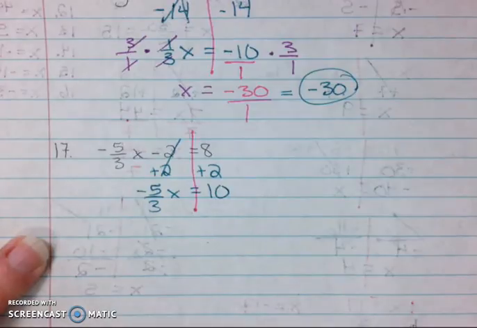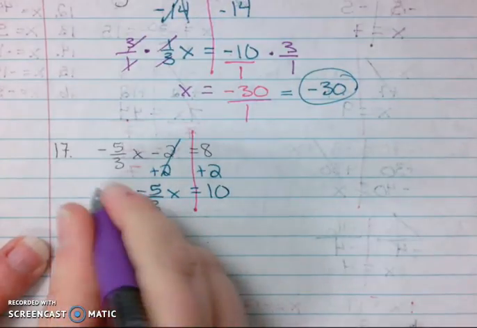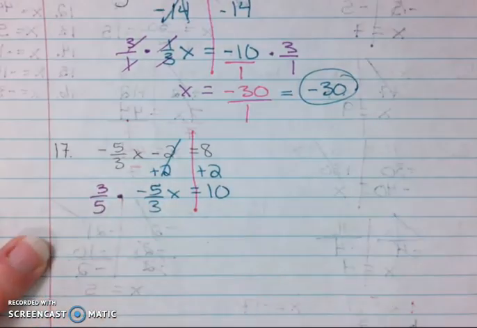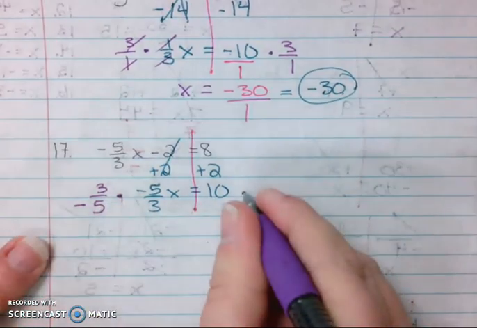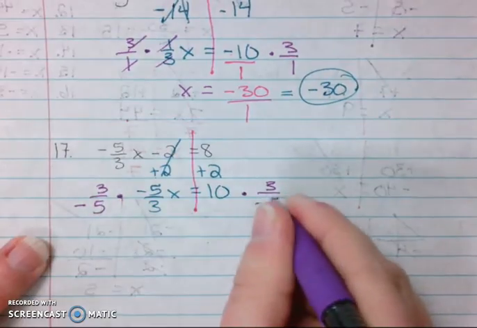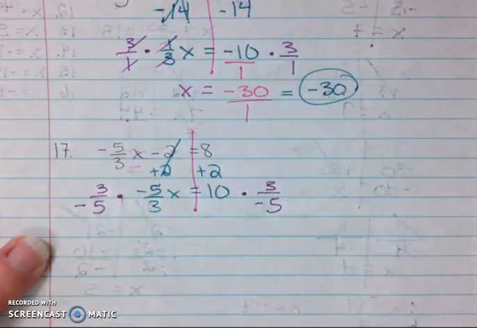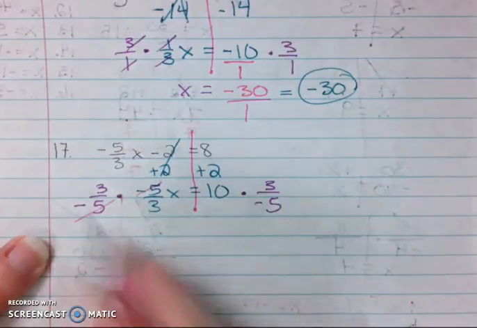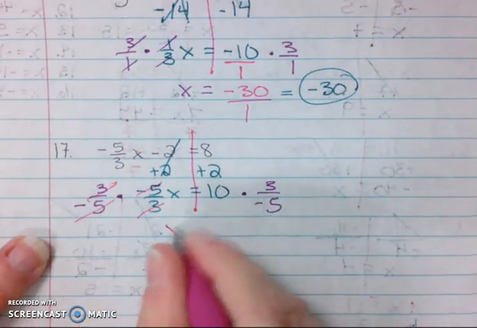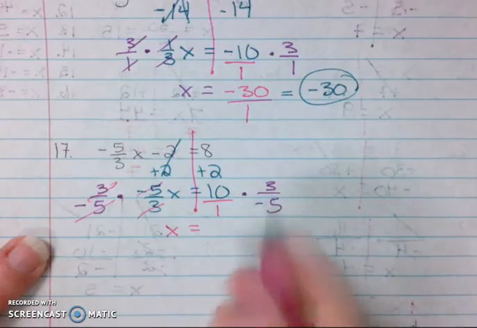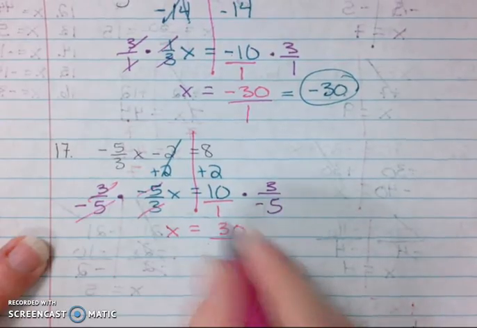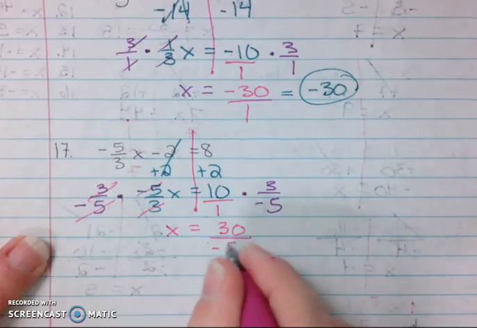So let's get rid of that fraction. Multiply by the reciprocal. So I flip it. It's negative, so make one number negative. Doesn't matter which. And I multiply by the same thing on this side. There we go. So these negative 5's, bam, bam. These 3's, bam, bam. I'm left with x equals, make this over 1. So 10 times 3 is 30 again. 1 times negative 5 is negative 5.